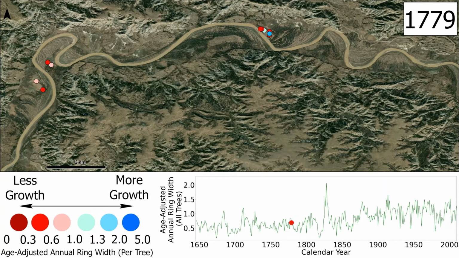So now let's see how tree growth evolves over time. Pay attention to how the growth of individual trees differs in each year, and how that growth compares to the average growth of all trees on the green line. The movie isn't terribly exciting right now, because much of the forest that existed at this time has long since died and decayed. As the movie plays, you will see new dots appear as younger trees get established on the floodplain.